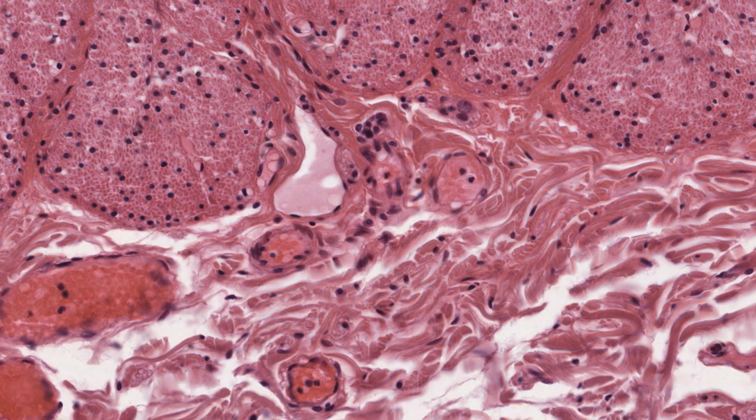In the lower half of this image are extracellular fibres of collagen. The ionized amino acid groups exhibit acidophilia and stain this pink stain with eosin. Red blood cells are also acidophilic.